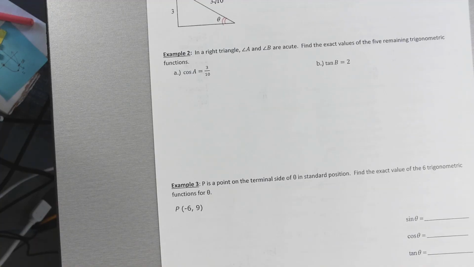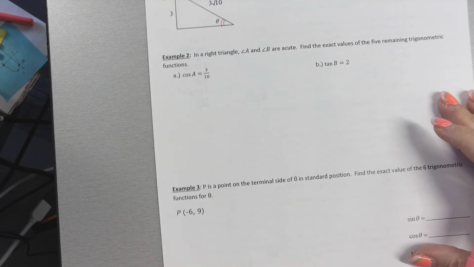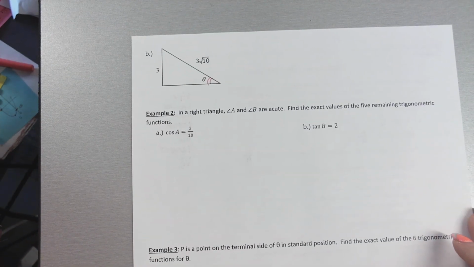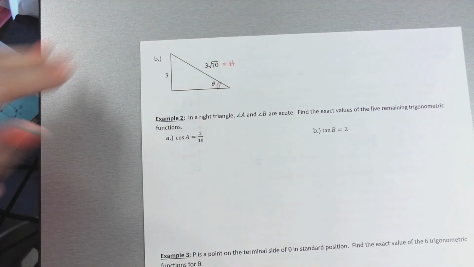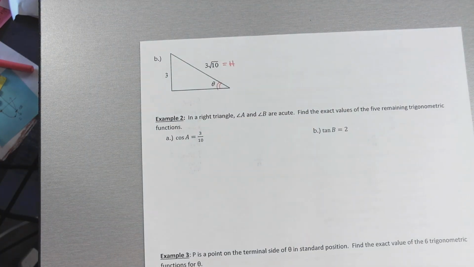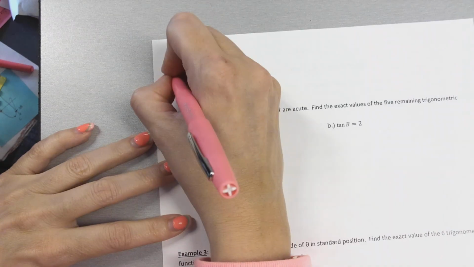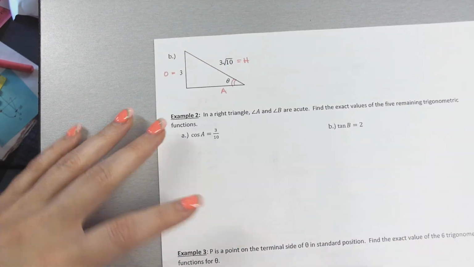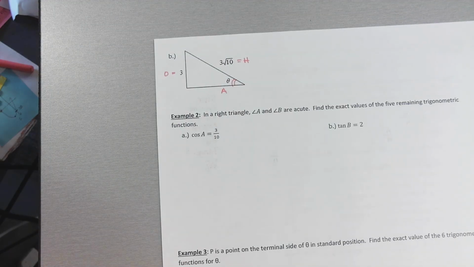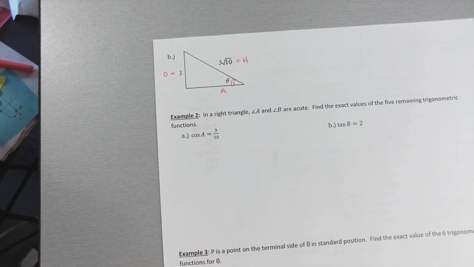So show me what you get for your hypotenuse here. Yeah, 3 root 10, good. So that's going to be your H, and then Will, what other side did you look for? Opposite. Good. And so this adjacent side is the only one left, but it's not labeled. So Kobe, what are you thinking? How can we find that? You do Pythagorean theorem. Yeah, just do the Pythagorean theorem.